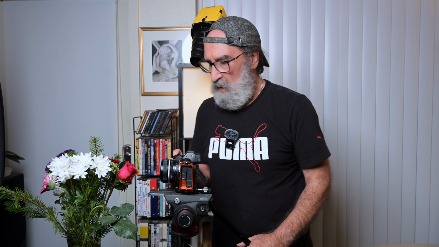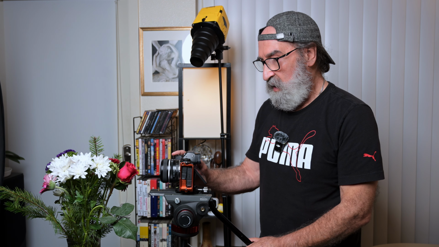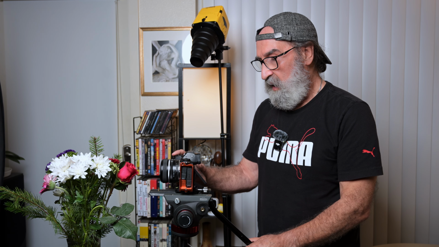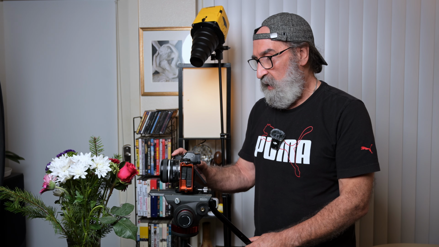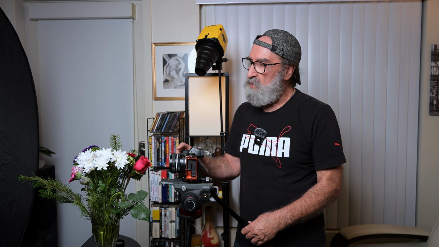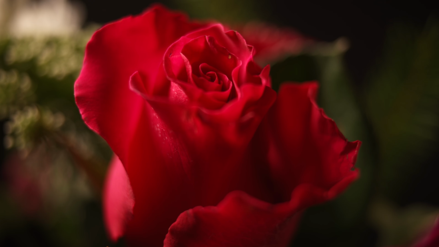I'm going to take a couple of shots of this rose over here. And for the first shot, I'm shooting at 1/8 of a second, f2.8, ISO 100. f2.8 gives me the shallow depth of field, and it gives you the separation from the background. So this is the first one.